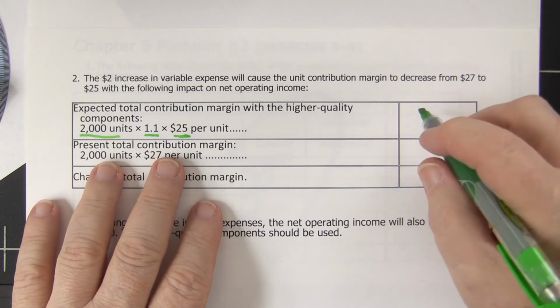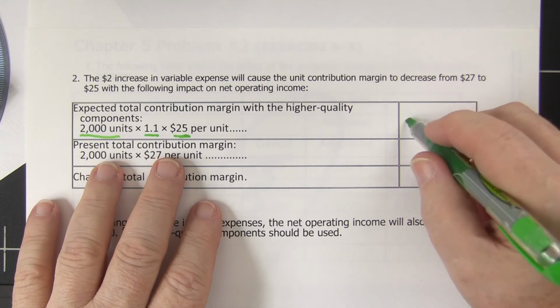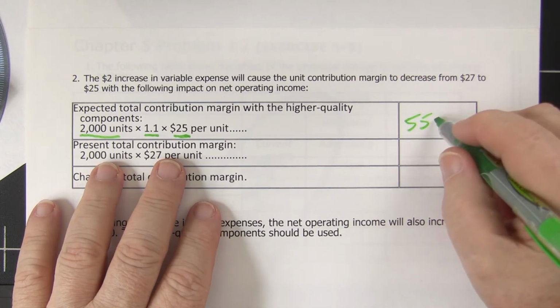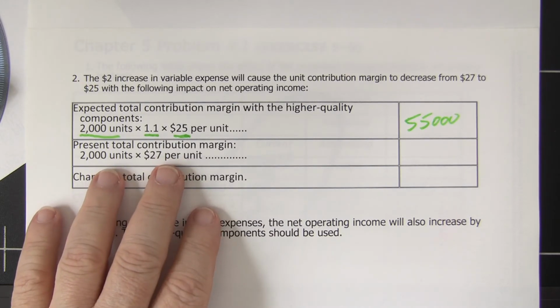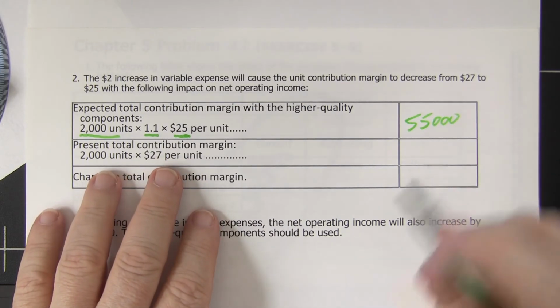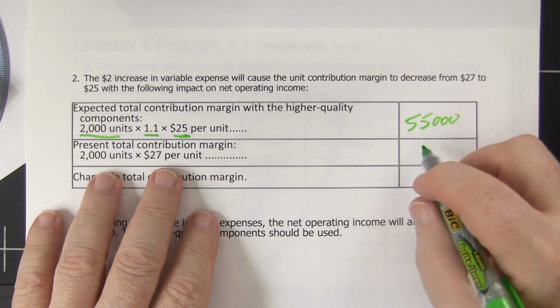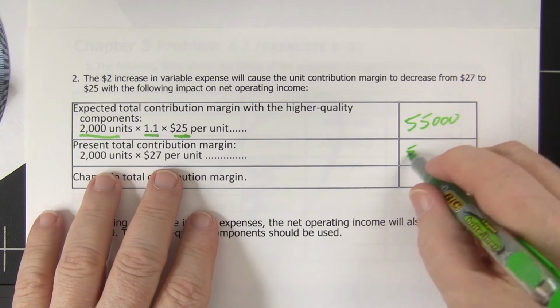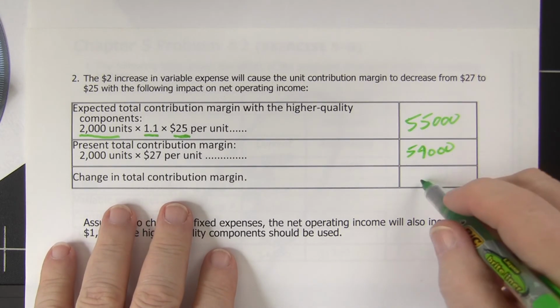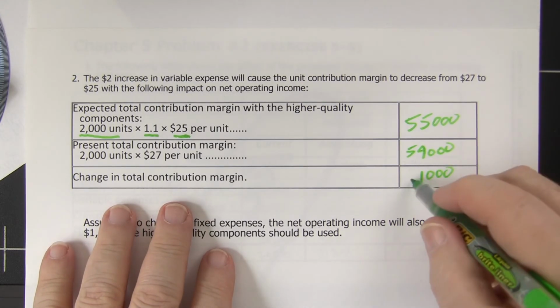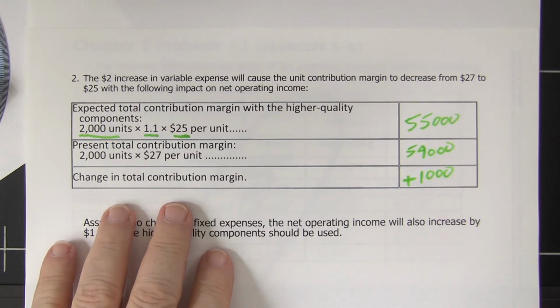So our new contribution margin is 55,000. Our old contribution margin, and we had this from before, was 54,000. So the change in contribution margin is plus 1,000.